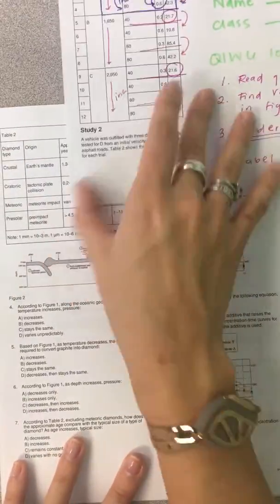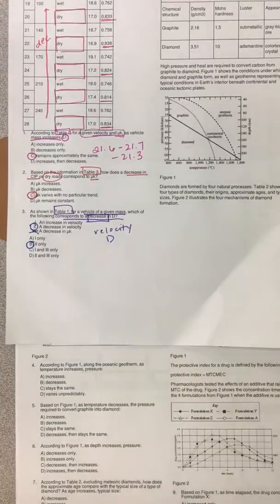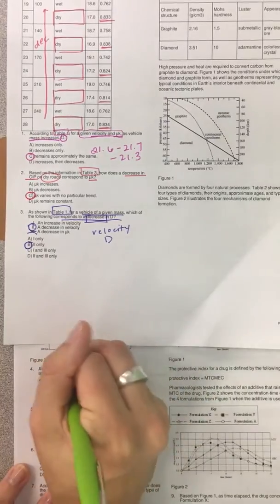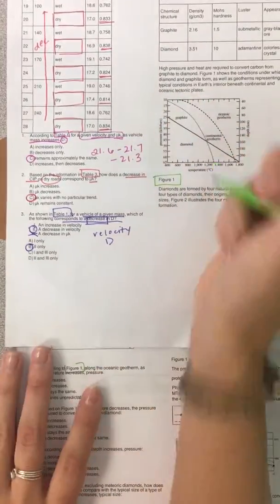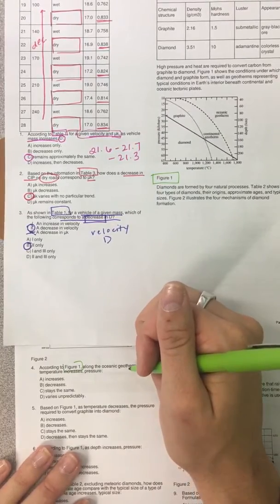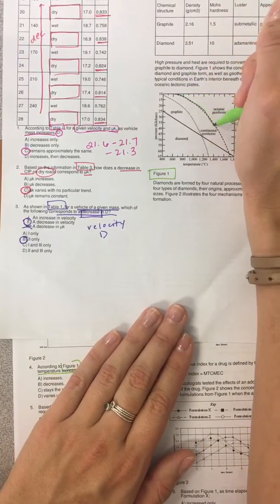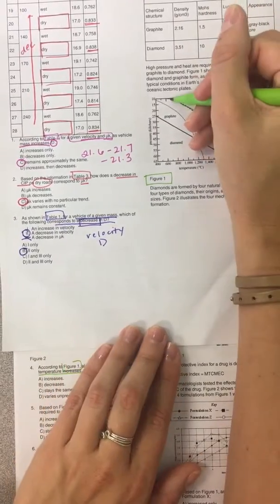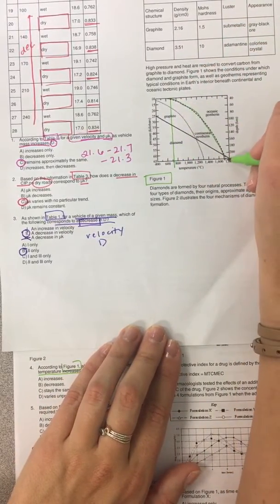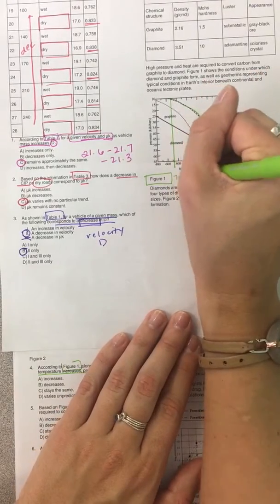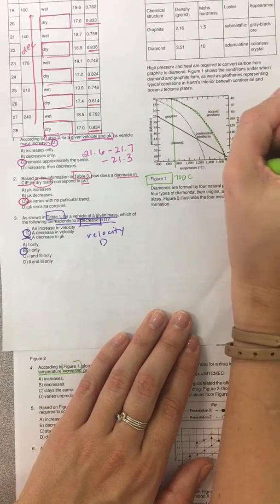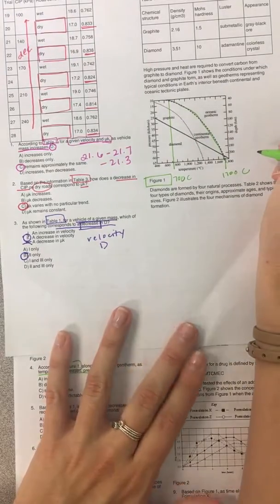All right, number 4. Okay, according to figure 1, so we might need to be on this page. Okay, so number 4, according to figure 1, here's my figure 1. Along the oceanic geotherm, as temperature increases, pressure does what? So let's find the oceanic geotherm here. As the temperature increases, so as the temperature goes from 700 to 1700, what does the pressure do here?